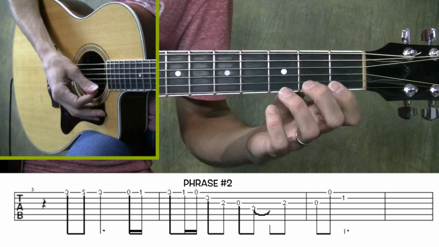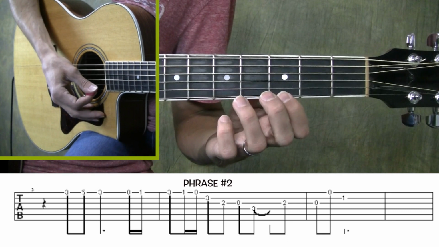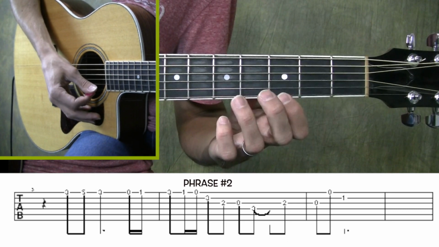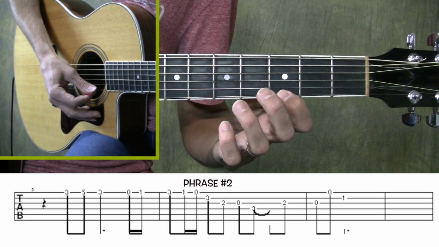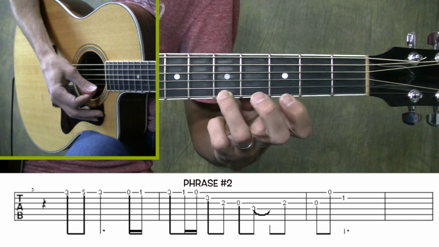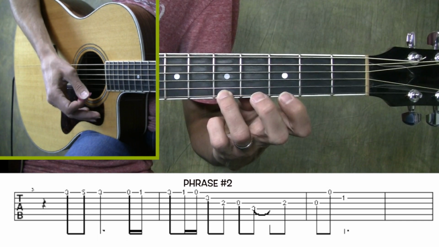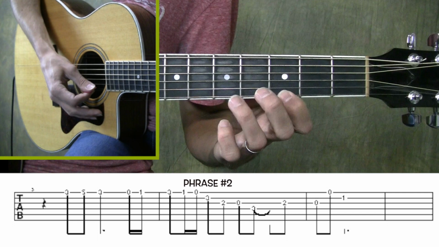Now to play this phrase, we want to move into the 3rd position so that the first finger lines up with the 3rd fret. And that's because after we play this 3rd fret note, we're going to jump up to the 5th fret with the 3rd finger, and then back.